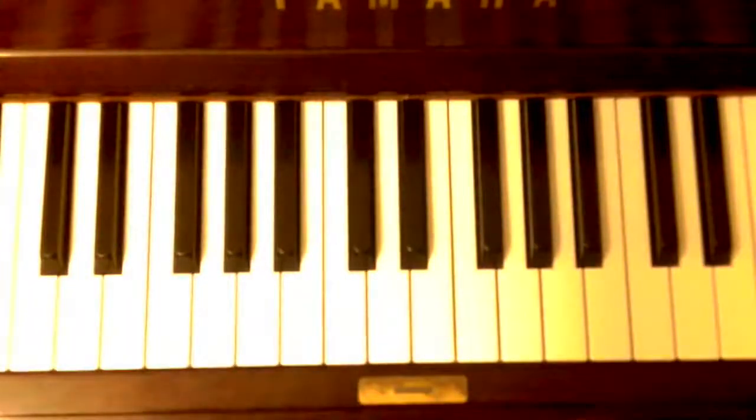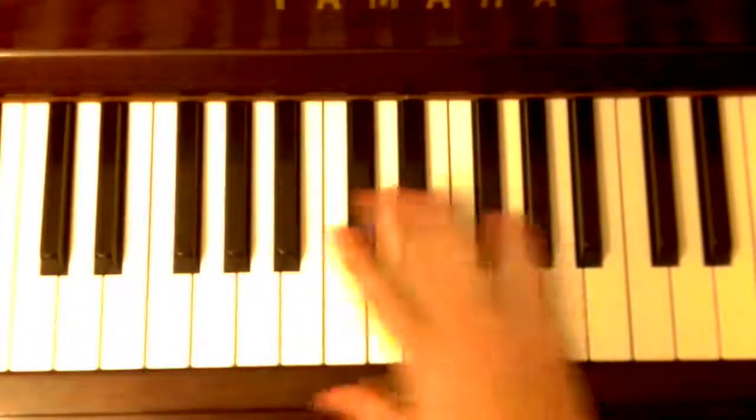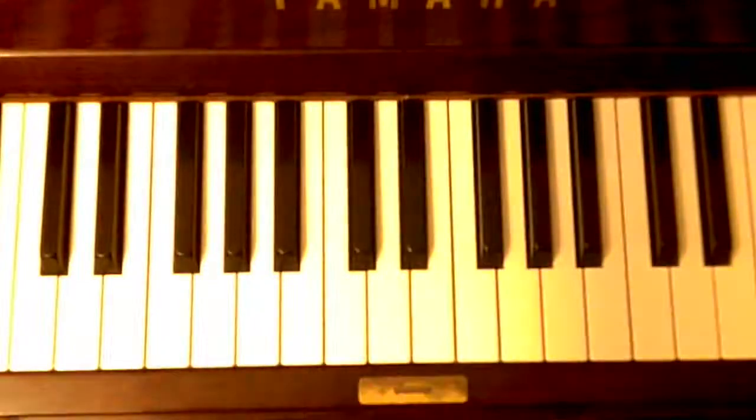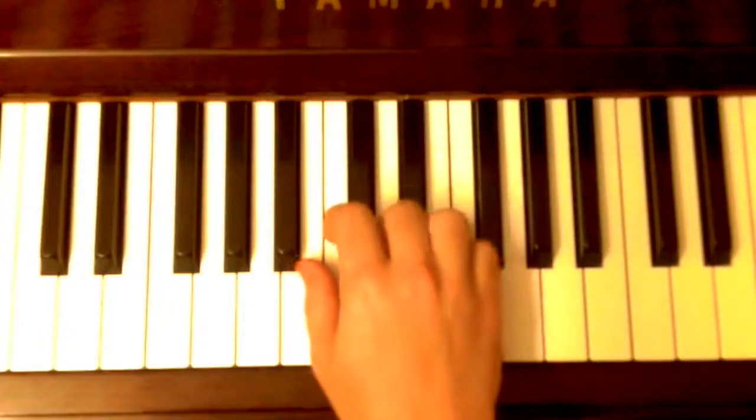Back to the last A section. So let me run rhythm changes starting from the beginning of the form, and I'll go to the end of the bridge where I just stopped. 1, 2, 3, 4.